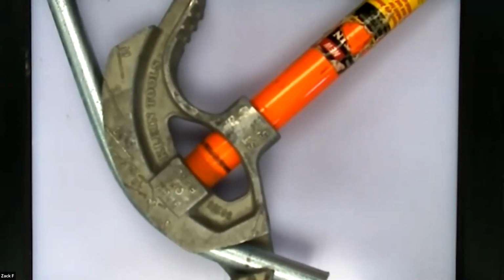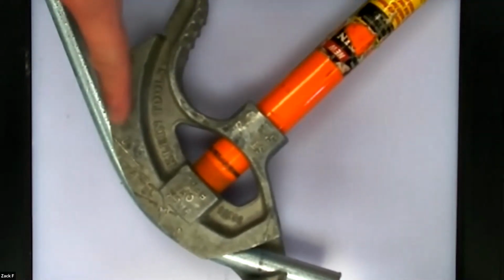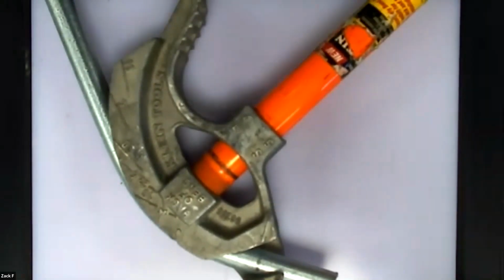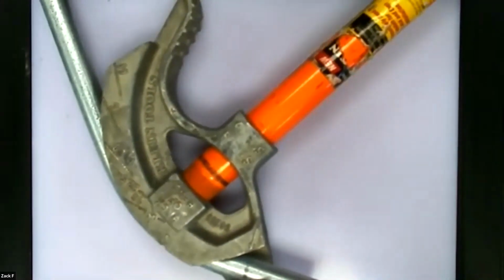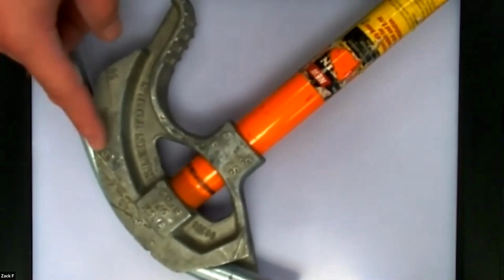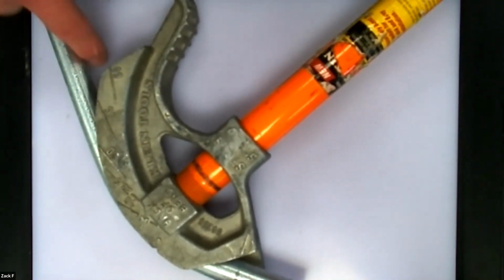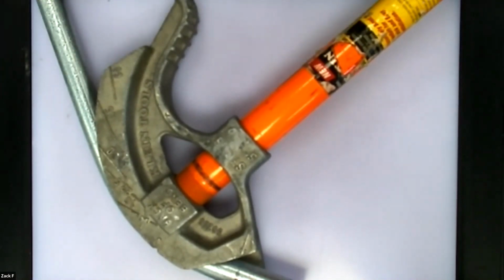You see how that 45 mark is running out to the bottom of this pipe? People always get confused at that part. Where do I stop it? You want this mark, wherever you're aiming for, to be running parallel to the bottom of your pipe. Okay?